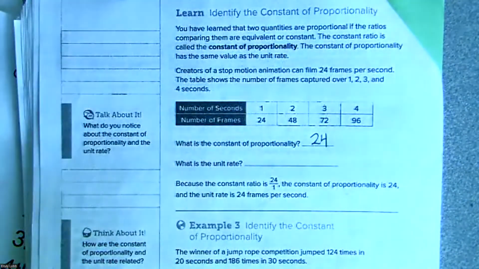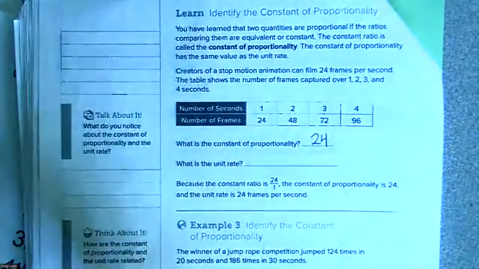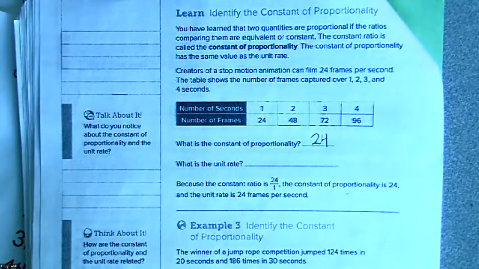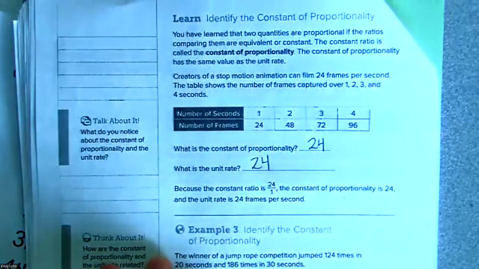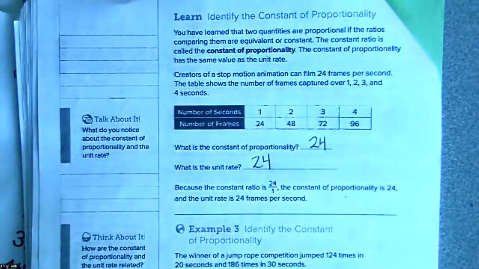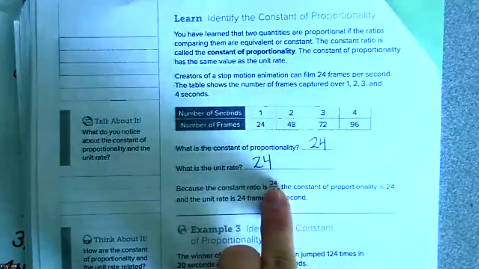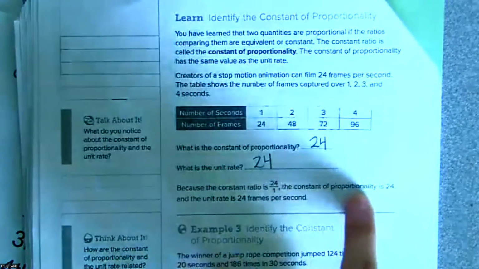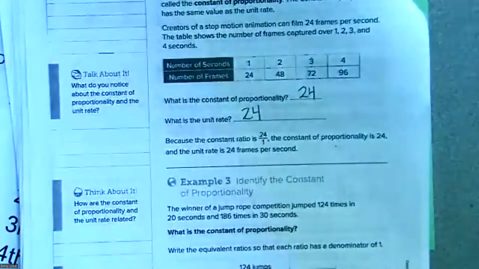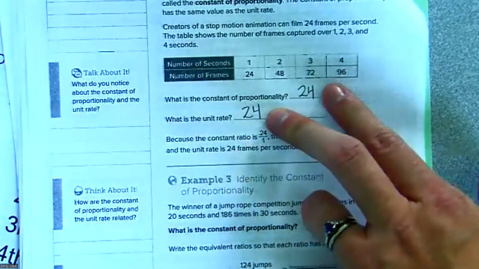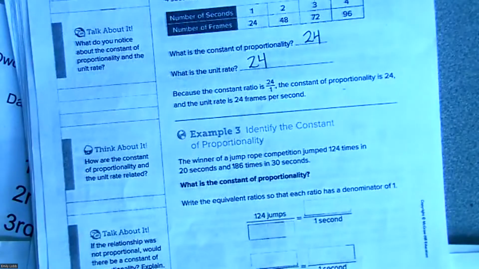So what is the unit rate? It would be 24 frames per second, right? Also 24. Because the constant ratio is 24 over 1, the constant of proportionality is 24. And the unit rate is 24 frames per second. So these two things are the same. All right, so hopefully that helps us with our example as we move forward here.